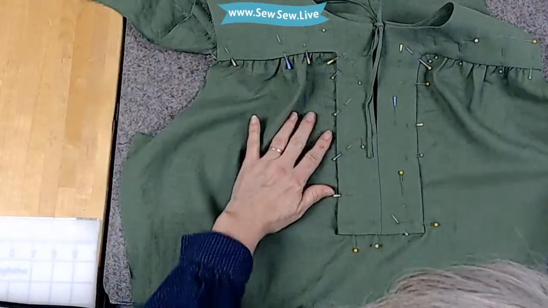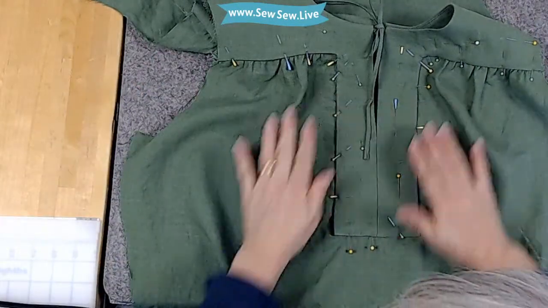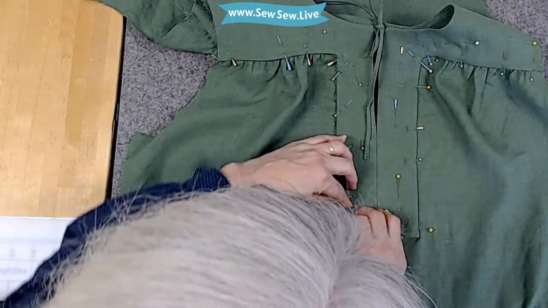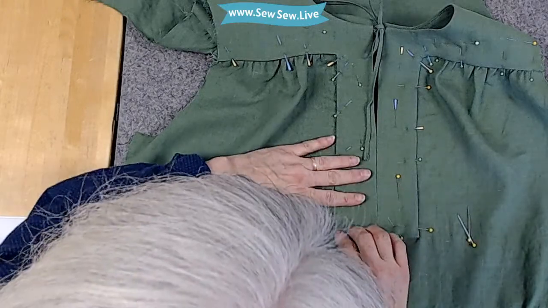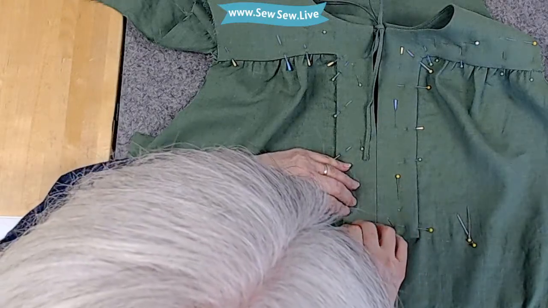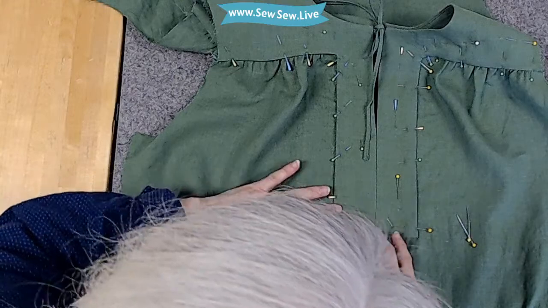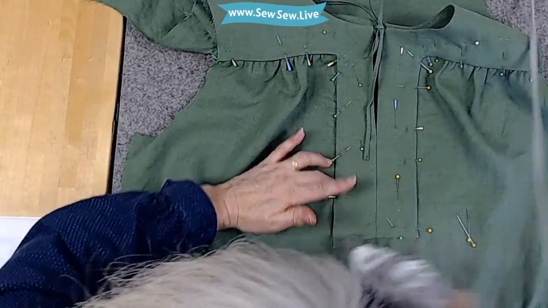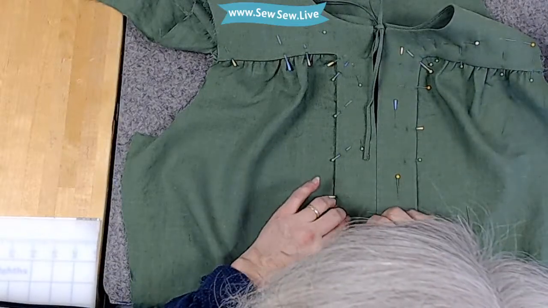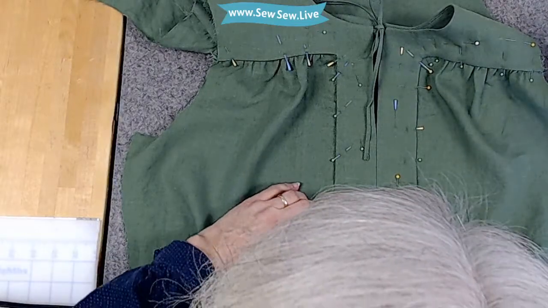Okay, my only problem right now is this right here, I think. I'm going to just fiddle with this a little bit. And then we're ready to stitch. Push that in.